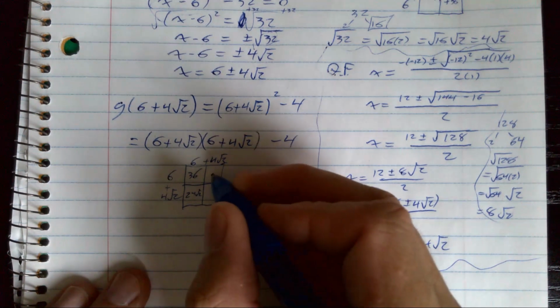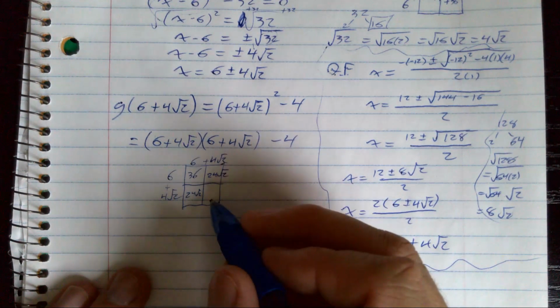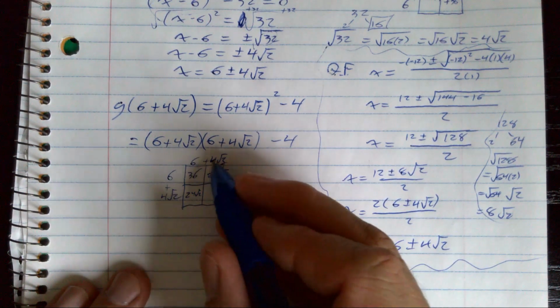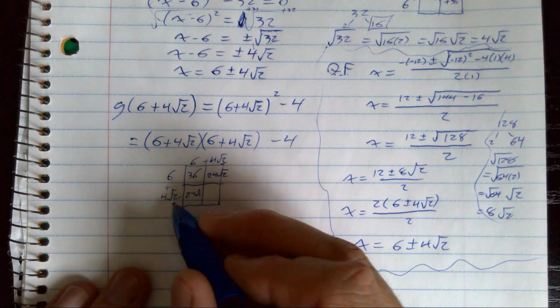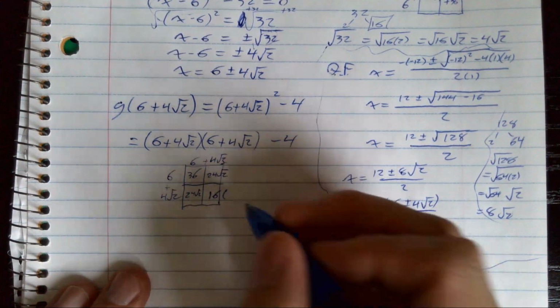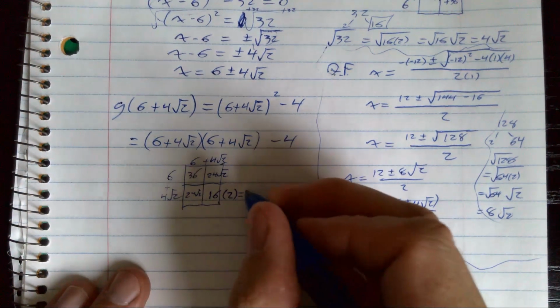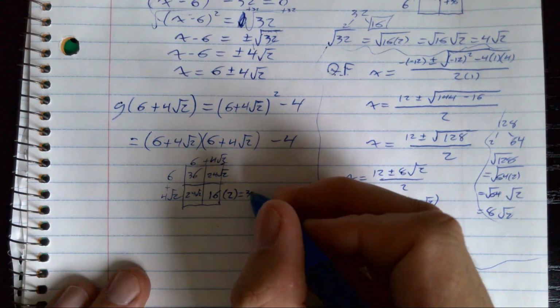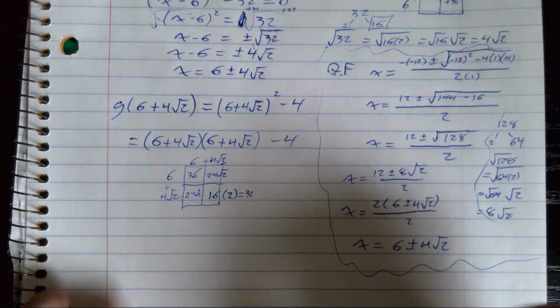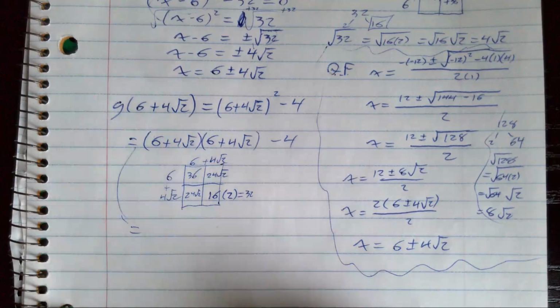This rectangle is going to have an area of 24 root 2. And then this is going to have an area of 4 root 2 squared. That's going to be a 4 times a root 2 times a 4 times a root 2, which is a 4 times a 4 times a root 2 times a root 2. And a root 2 times a root 2 is a root 4, which is a 2. So that's 16 times 2, which is 32. So when I expand this, I might not show my square every single time, but you can.